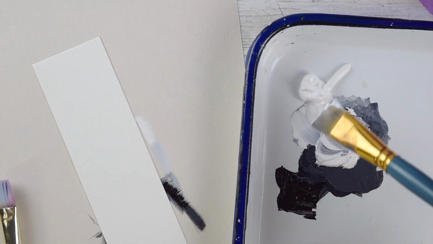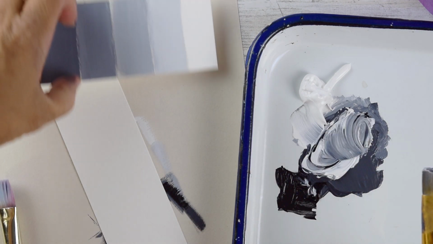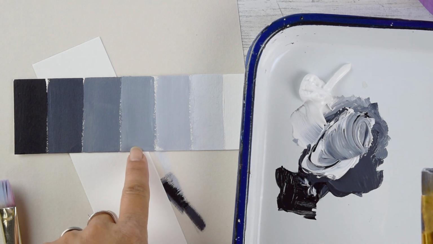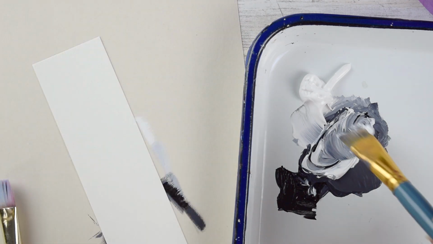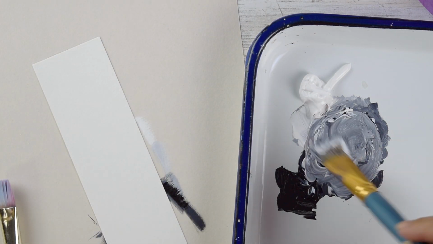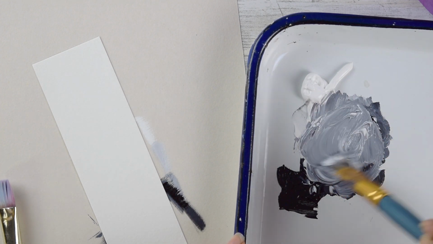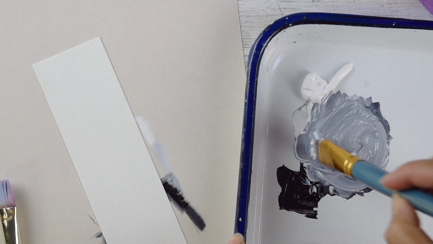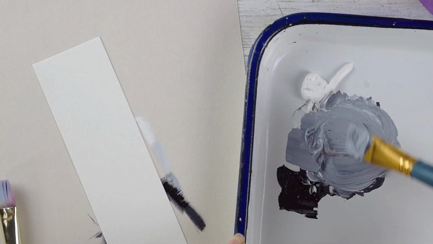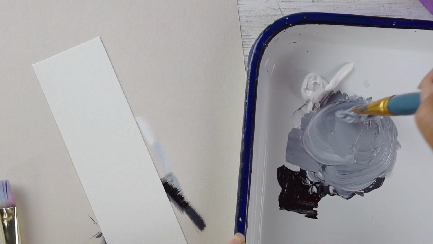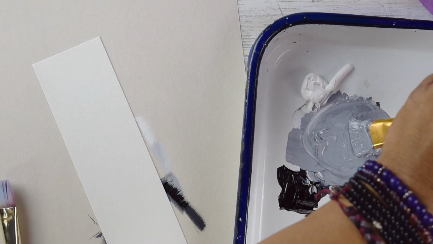So that's what you want to do, is mix a batch of gray. And the shade of gray that you're shooting for is probably this one, which is a middle gray. And that's what we're going to be adding to our color. So I'm really going to mix a batch of that. Okay, so I have some of that already done.